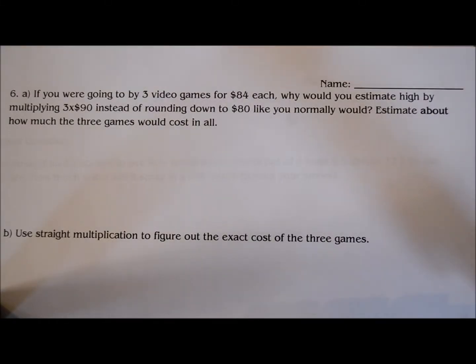All right, here we are with page 2. So the top of page 2 has a 3-part question. It's 6, A, B, and C. So that should tell you right away that all of those numbers are related to each other somehow. All right, so the first part is, if you're going to buy 3 video games for $84 each, why would you estimate high by multiplying 3 times 90 instead of rounding down to 80 like you normally would? Estimate about how much the 3 games would cost in all.